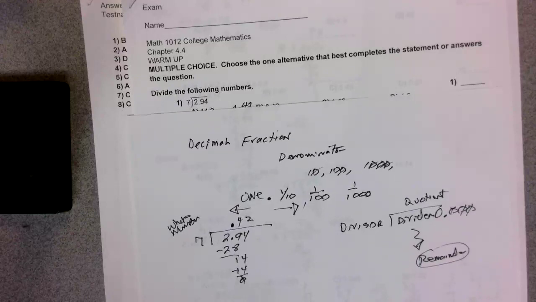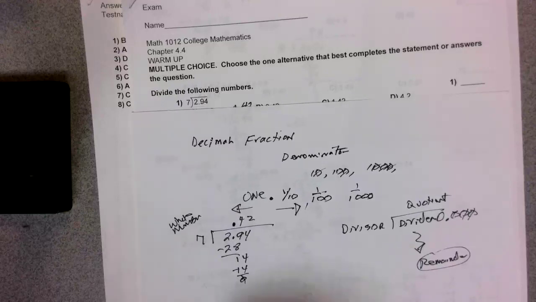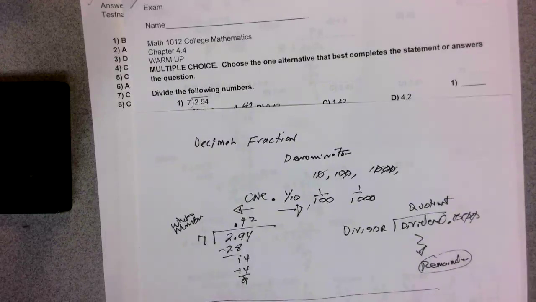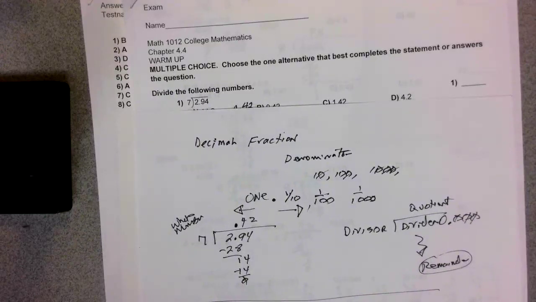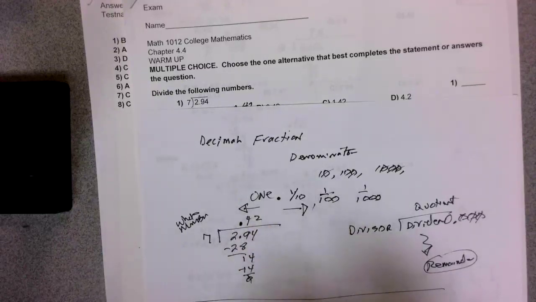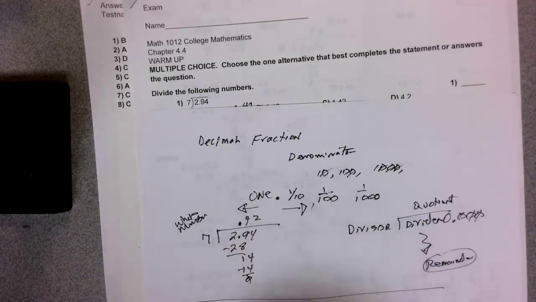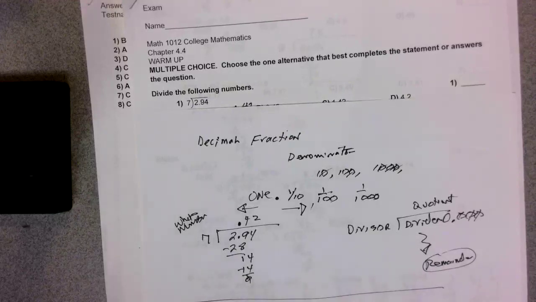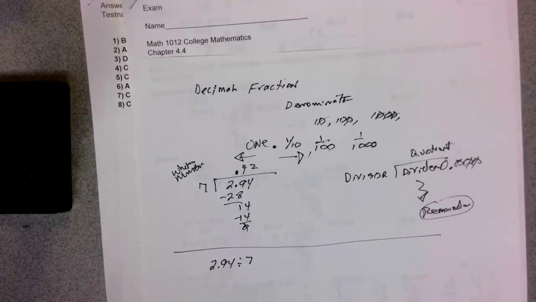Now, I want to just take that one more step to explain to you exactly why this whole thing of moving the decimal up and the mechanics that we're going to use work. So see if this is something that you get.